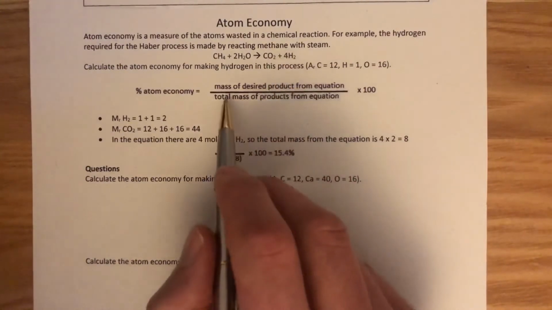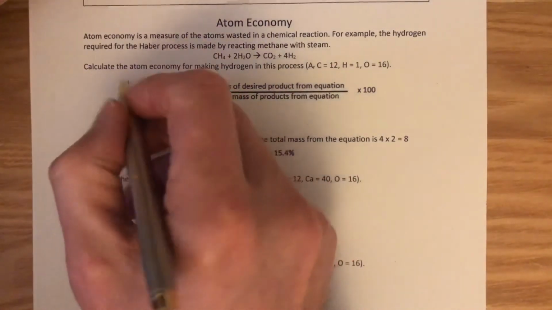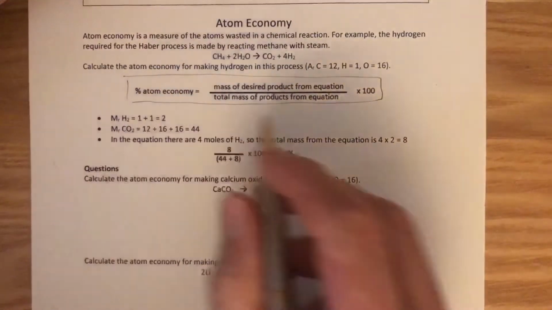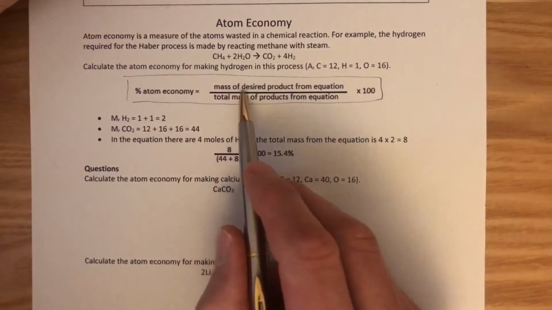Okay, now to do that we have a formula. We have to learn all these formulas. Always have to learn the formulas. And what we're going to do is we're going to look at the mass of the desired product.